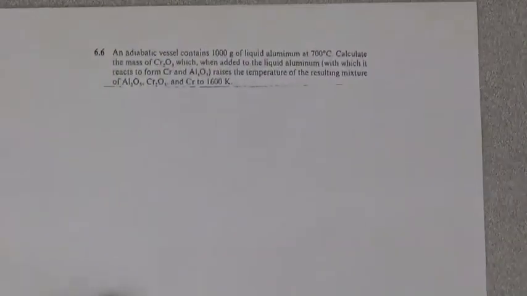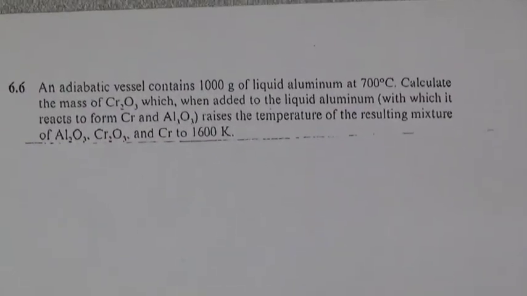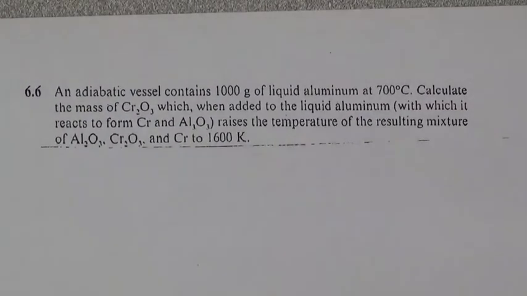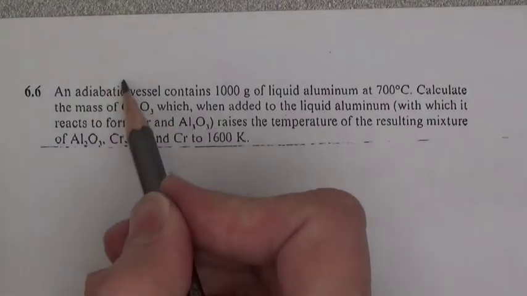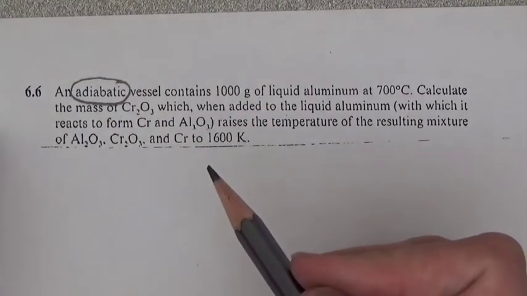Okay, so now let's work on problem 6.6, which I think is a challenging problem. And what I found challenging about it was that solving this problem really relies on one key observation, and that is recognizing that we're working with an adiabatic vessel.